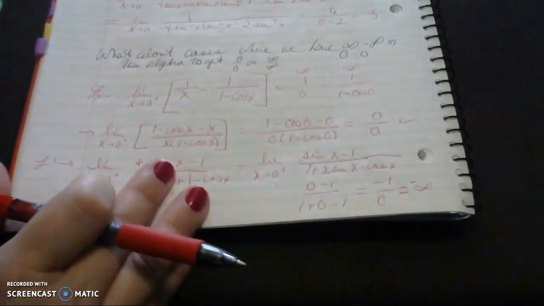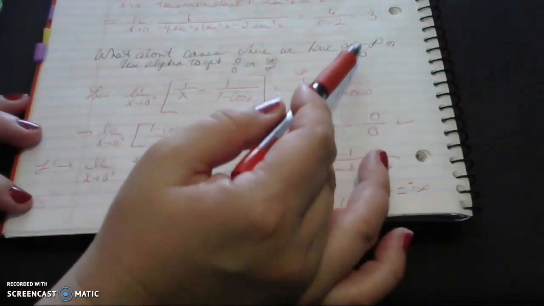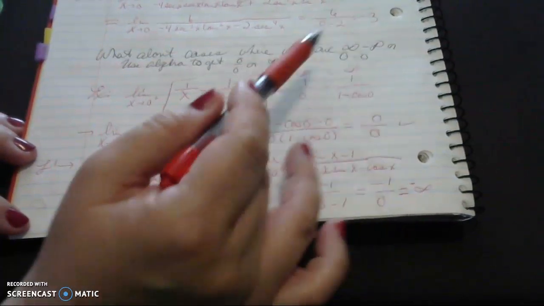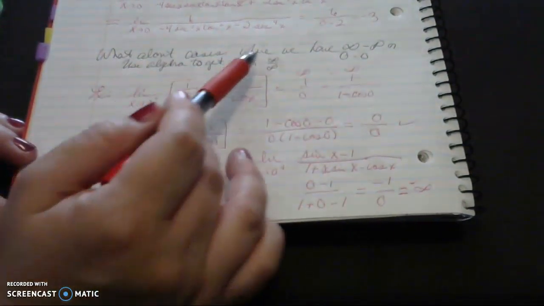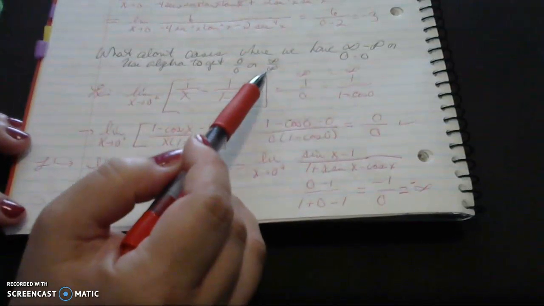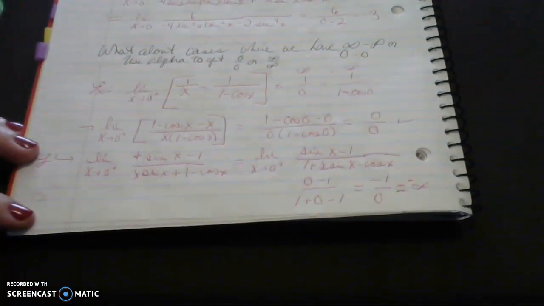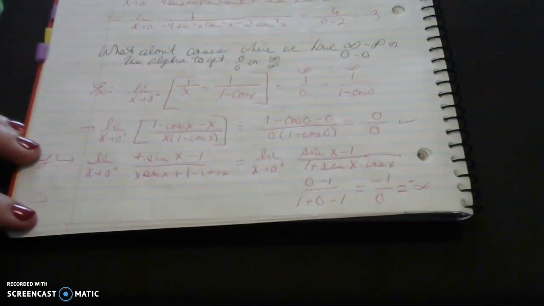Okay, so let's do another example here. What about cases like this? So if you've got this situation where you've got infinity minus infinity or 0 minus 0, you can use algebraic manipulation to get it into this form of 0 over 0 or infinity over infinity. And it's not overly complicated to do that. You just have to recognize possibilities. Okay, so think outside the box a little bit.